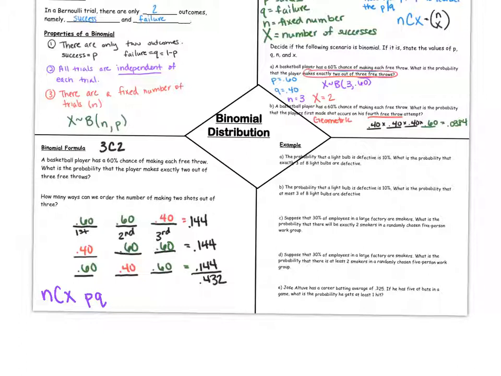Now, how many times am I going to multiply P and how many times am I going to multiply Q? That's the next question. Well, in this case, 3C2, we multiplied P, which is 0.6, by how many times? 2 times. Why 2 times? Good. That's how many successes we wanted, right? And that left us multiplying 0.4 by what? We wanted 2 successes out of 3, so how many failures? 1 failure.